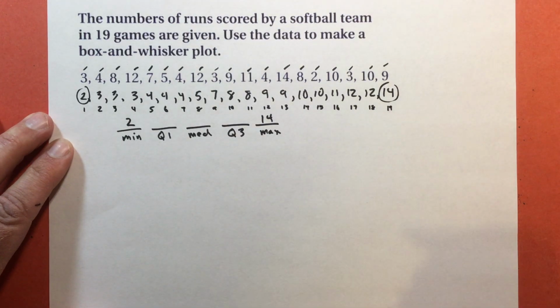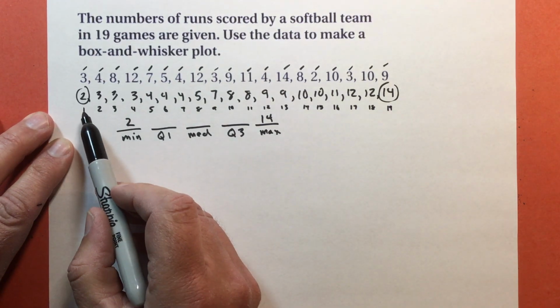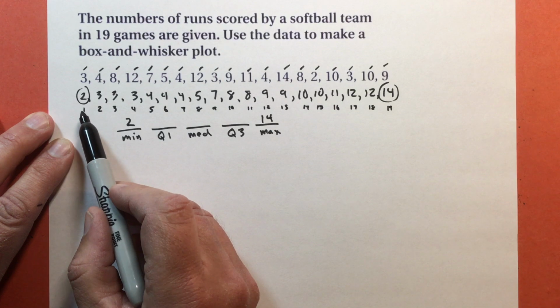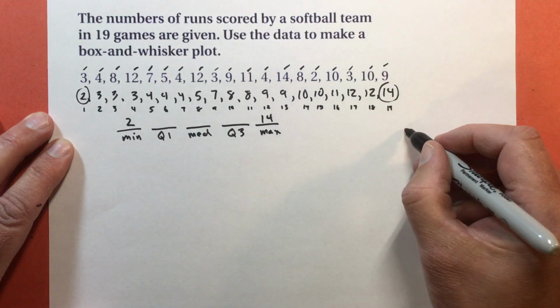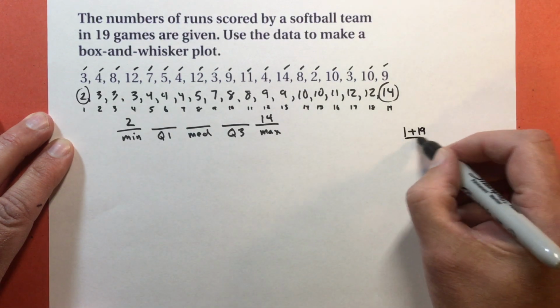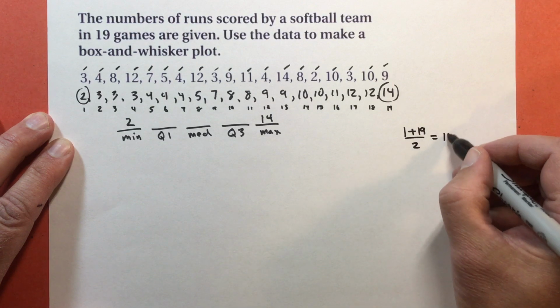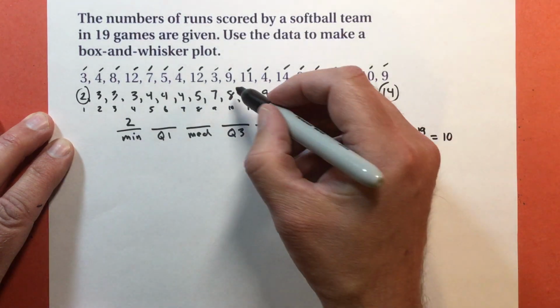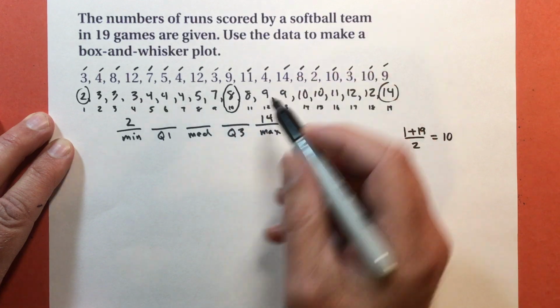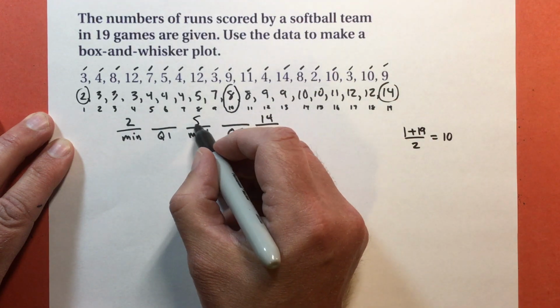So how do I find the median? I want to find what is in the middle, position-wise, between 1 and 19. So I do 1 plus 19, which is 20, and 20 divided by 2 is 10. So I need to find the 10th number, and that's 8. So my median is 8.